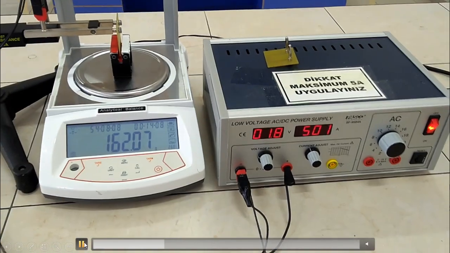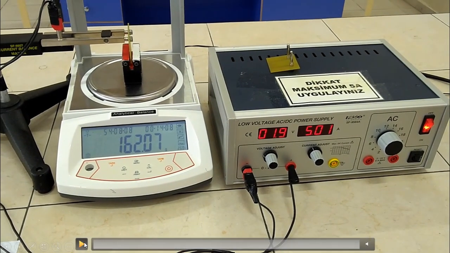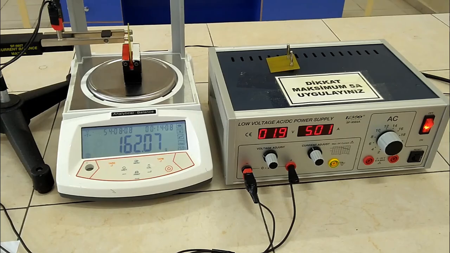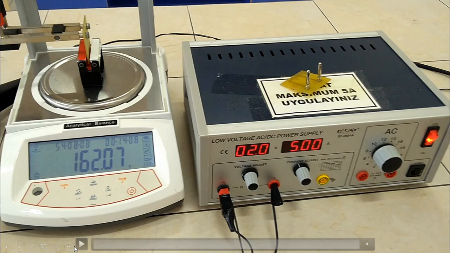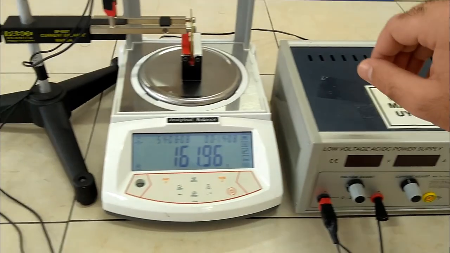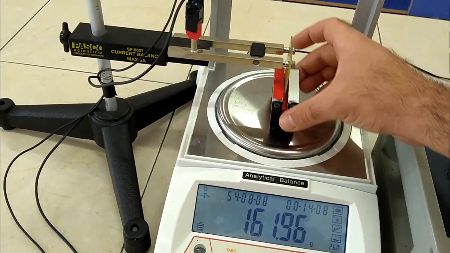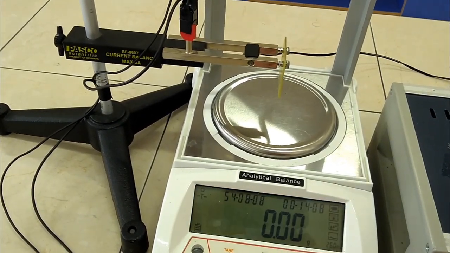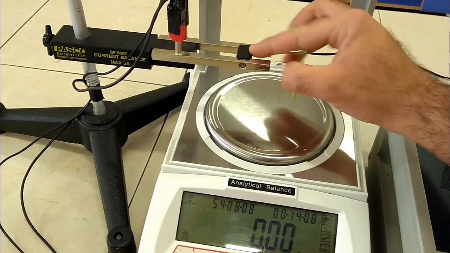We will be conducting this experiment at 5 ampere current. Then open the power supply. After closing the power supply, we can change to another current circuit.